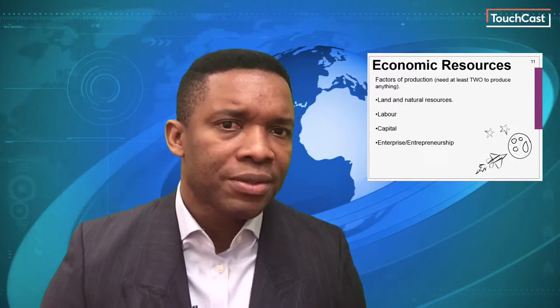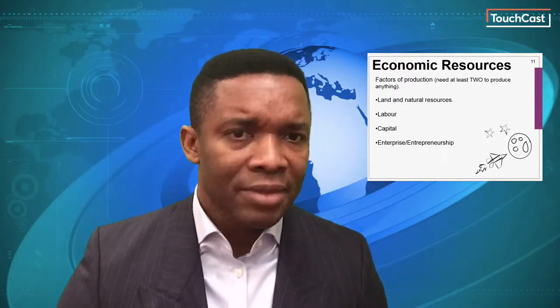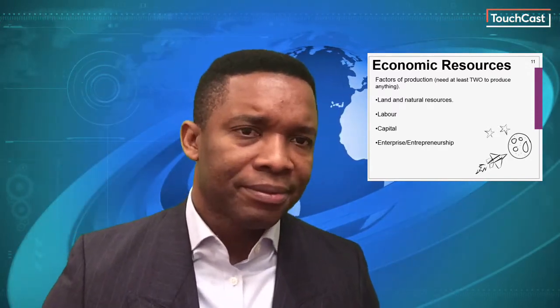Economics is also interested in allocating land, labor, capital, and enterprise in order to achieve society's wants. Economists group land, labor, capital, and enterprise as factors of production. Don't forget that. Factors of production are the resources needed to make goods and services. For instance, land is where raw materials such as oil, gas, base metals, and other minerals come from. Countries like Saudi Arabia and Nigeria have enormous oil.